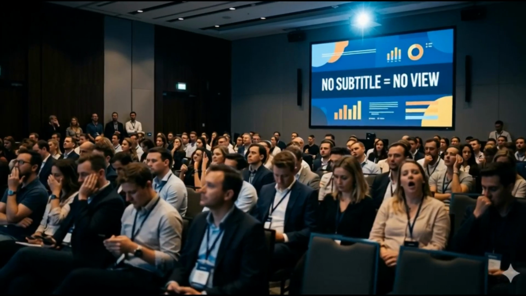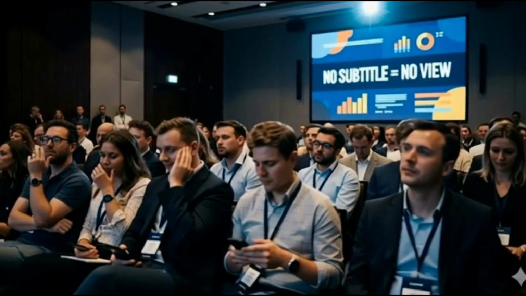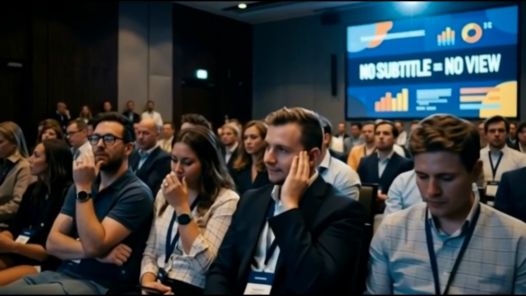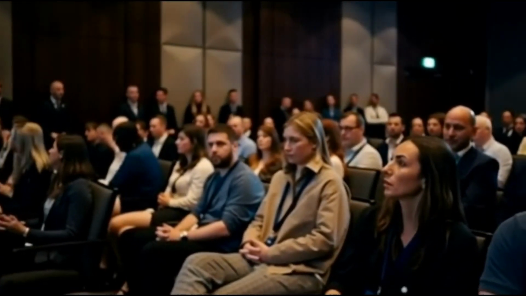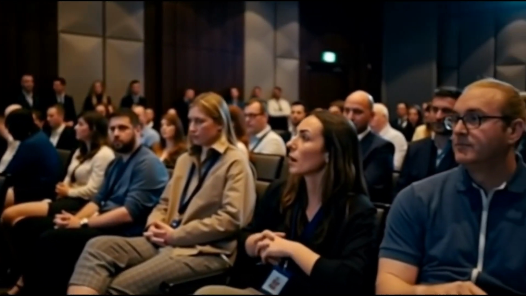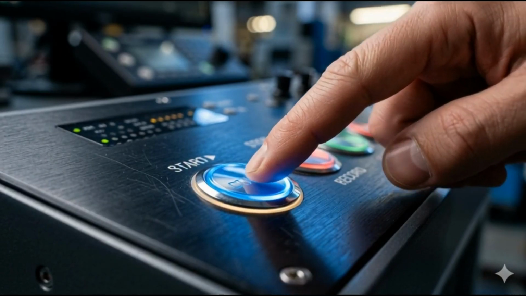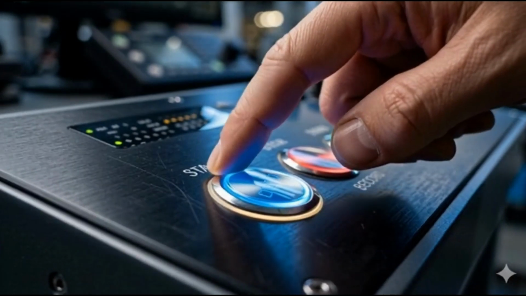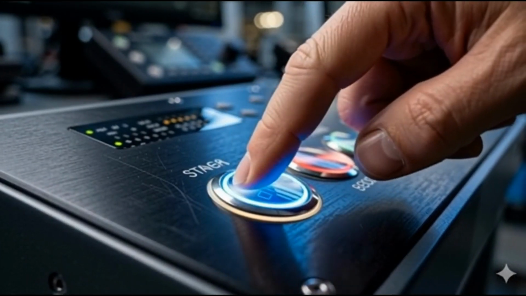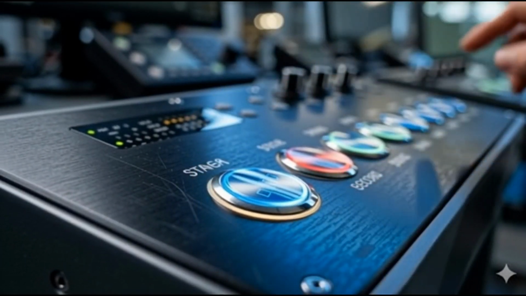And that means if your video doesn't have subtitles, your message is getting lost and you're missing out on views, engagement, and even followers. But here's the good news. You don't need to spend hours typing subtitles manually anymore. AI has completely changed the game. In just a few clicks, you can now auto-generate accurate and eye-catching subtitles that not only make your content easier to understand, but also keep people watching longer.